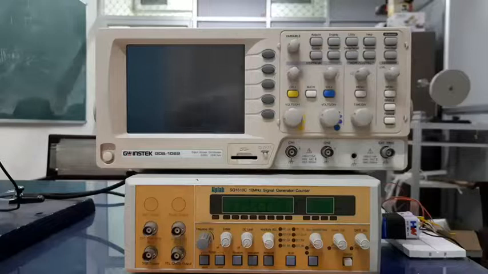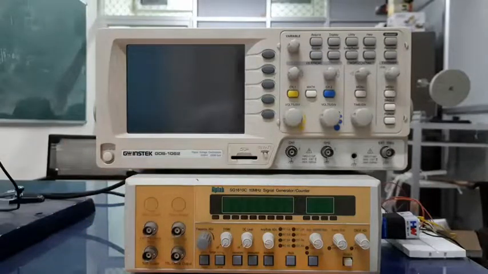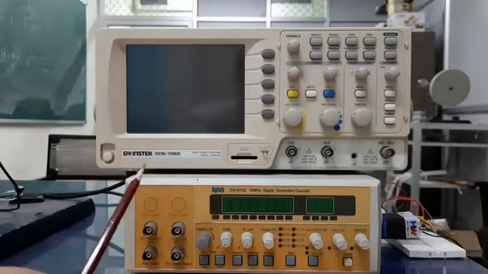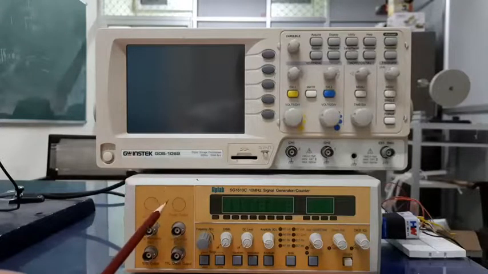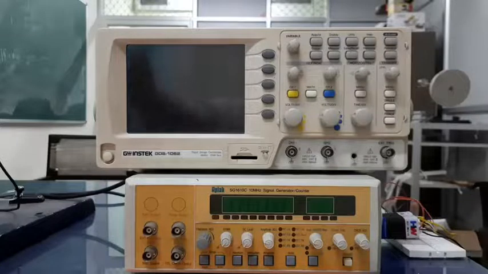So here I'll give you a brief demo of how to use the oscilloscope and how to look for the signal and then measure its characteristics using the oscilloscope. So this is your oscilloscope, and the device at the bottom is the function generator, and there are already videos which will demonstrate how to use the function generator as well as the digital multimeter. And in this demo, we'll be mainly focusing on the oscilloscope.